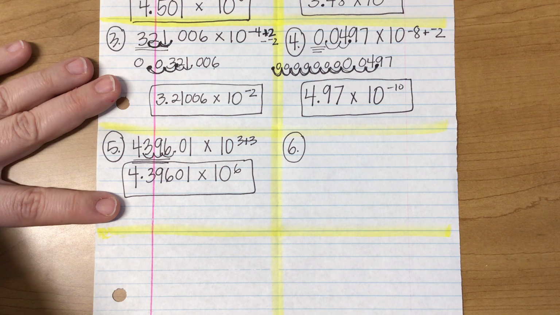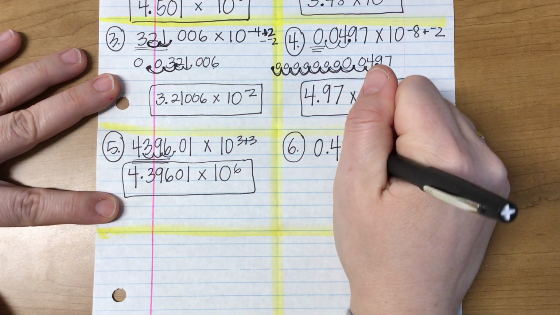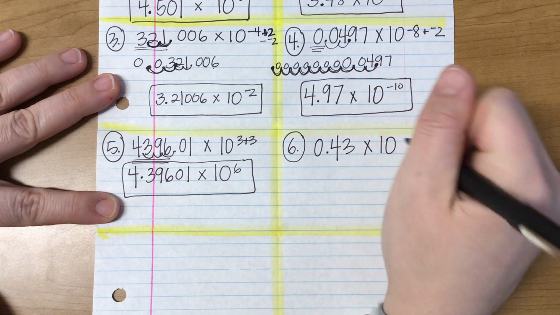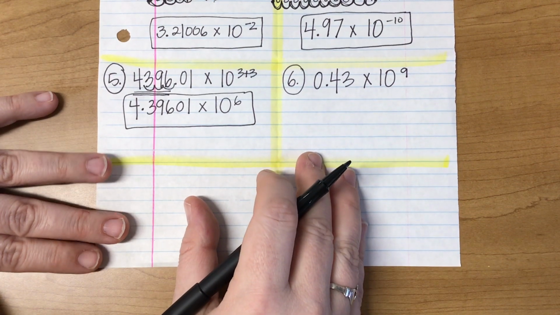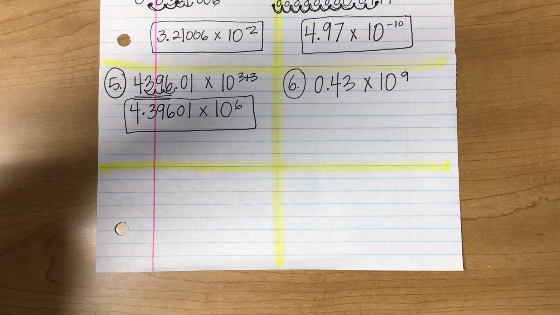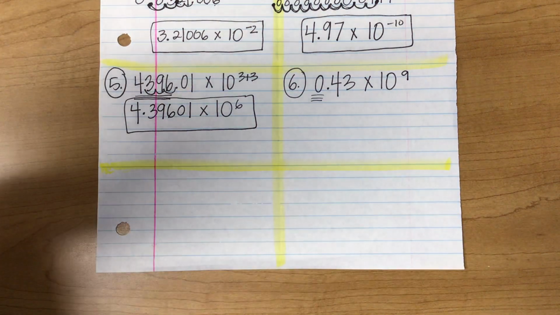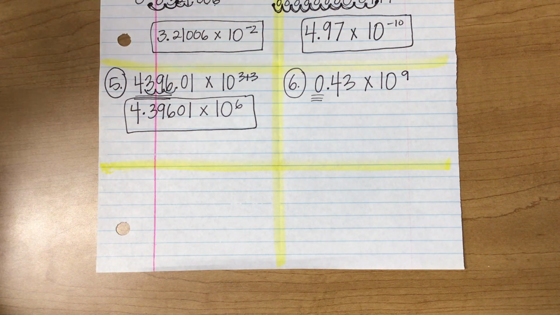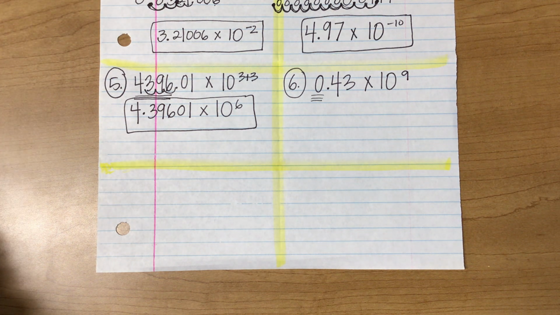All right, let's try another one. 0.43 times 10 to the 9th. It's wrong. How do I know it's wrong? I can't have a 0 there. It needs to be a non-zero digit. What should the decimal be? Type it in the chat. The decimal is 0.43, and it's wrong.